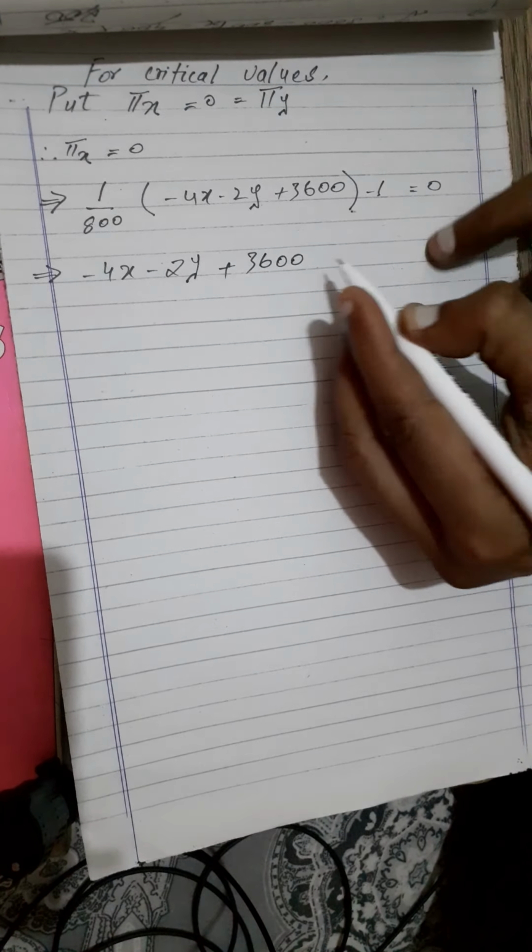And this implies that minus 4x minus 2y plus 3600 minus 800, 2800, equals 0. Taking 2 common, minus 2x minus y plus 1400 equal to 0. Cancel 2. Therefore, minus 2x minus y plus 1400 equal to 0. This is our fourth equation.